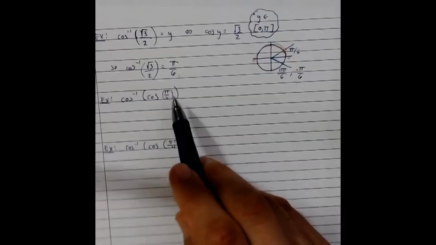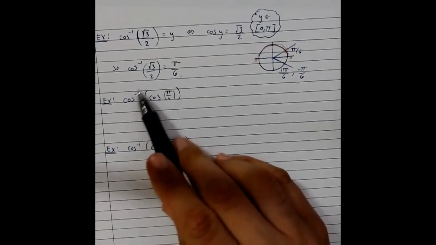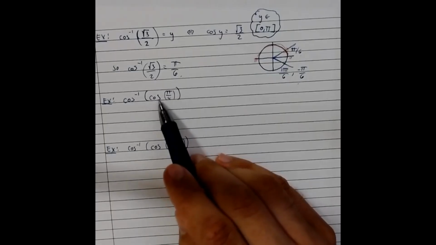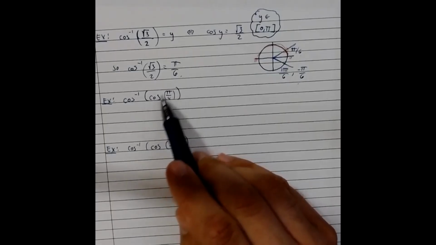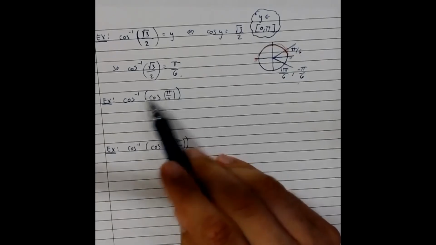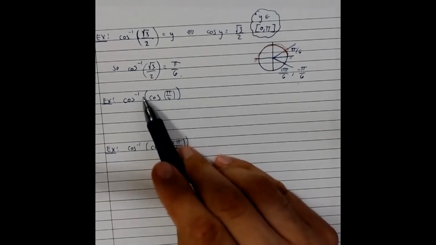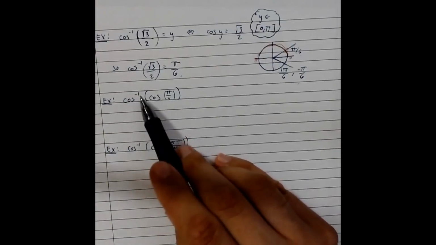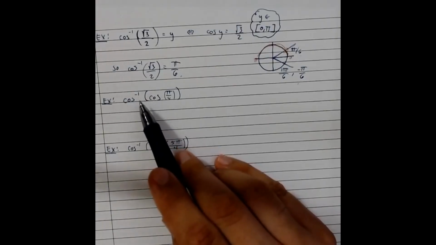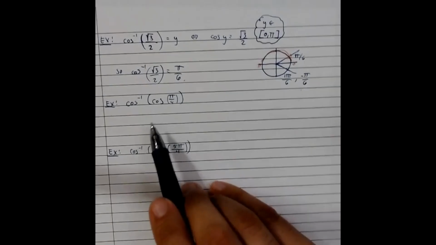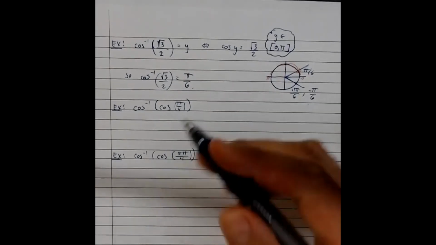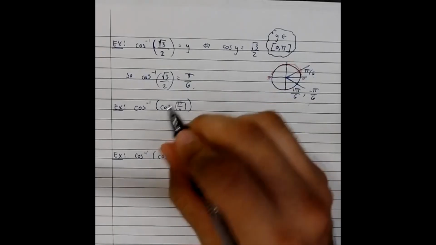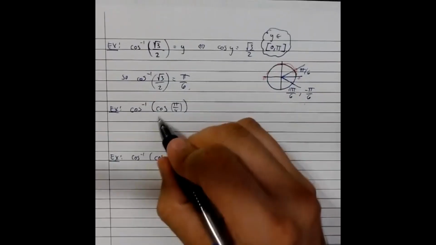These are only going to cancel out if pi over 4 is in the domain of the cosine, and if the cosine of pi over 4 is in the domain of the inverse cosine, and if pi over 4 is in the range of the inverse cosine. If that's a little hard to follow, going through the example will highlight exactly what that means. So let's go through this one step at a time. Forget about what should happen. Let's see what does happen.